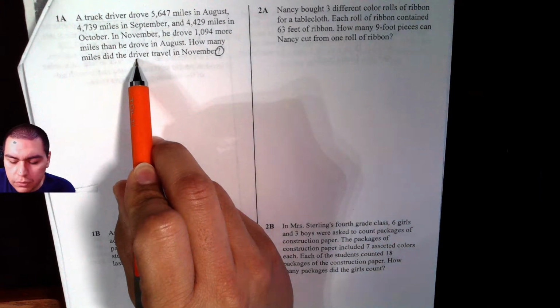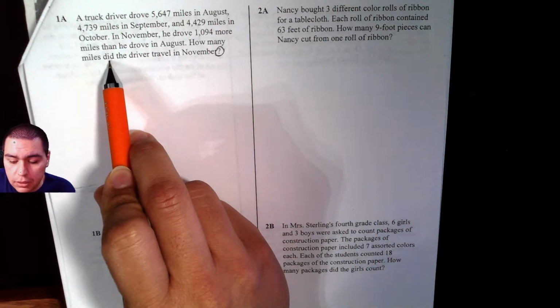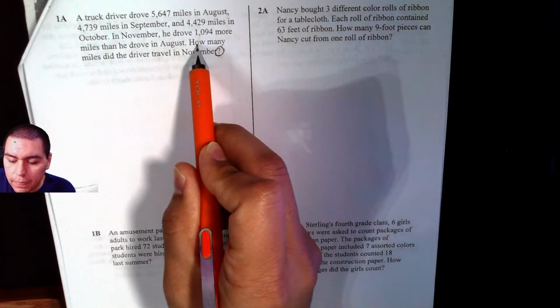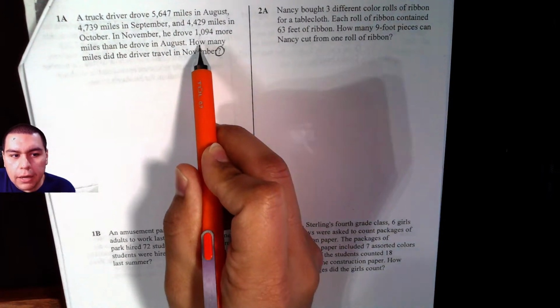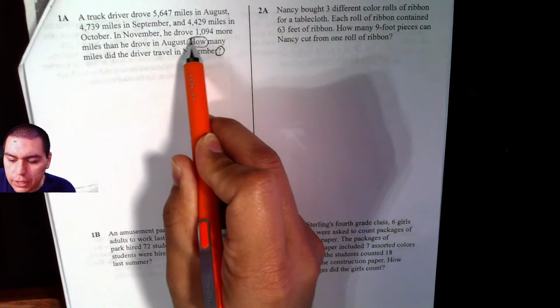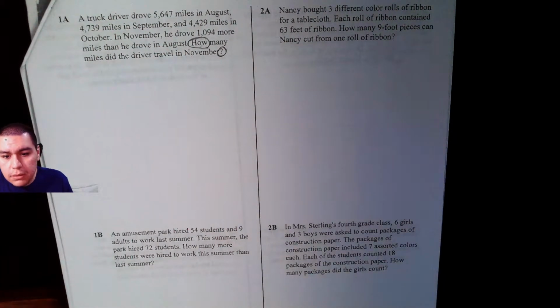Neither is driver. The is not a question word. Did is not. Miles is not. Many is not. How. How is a question word. I'm going to circle that too. I circle my question word and my question mark.